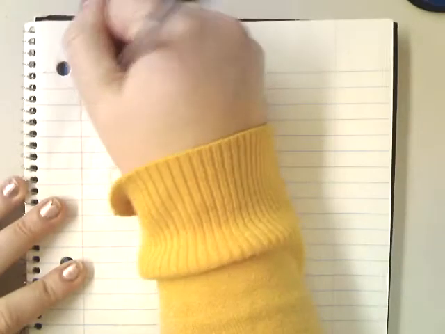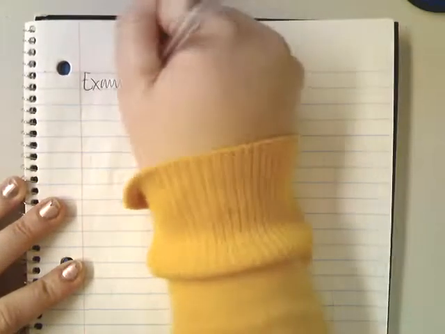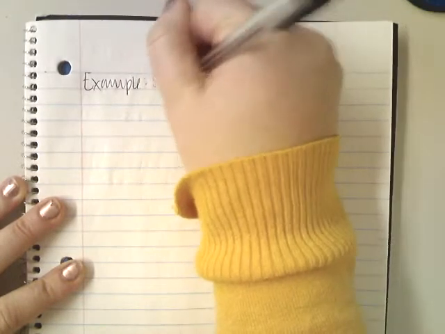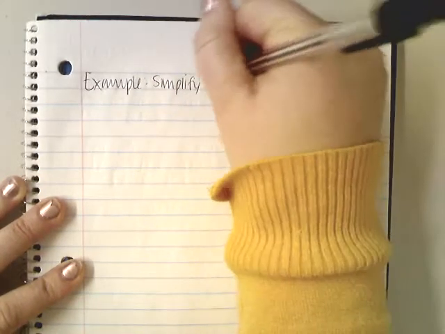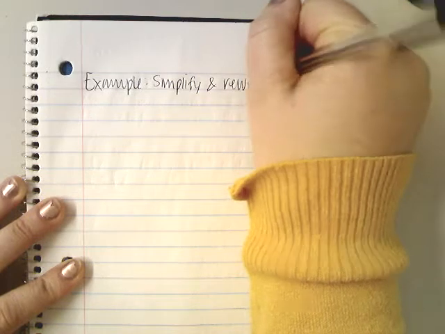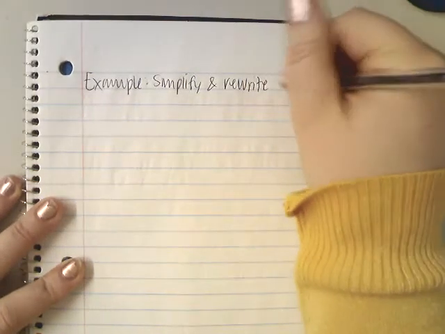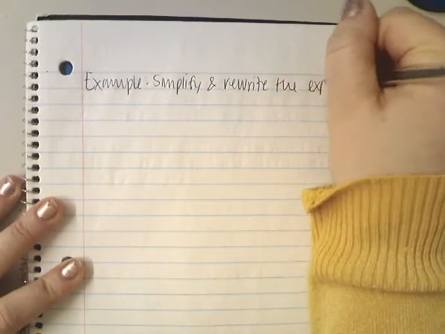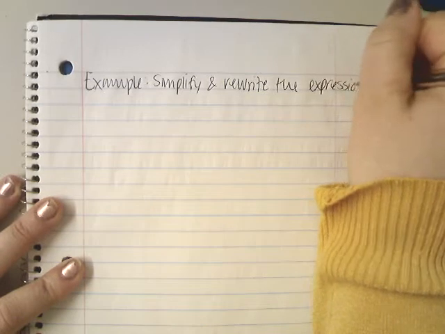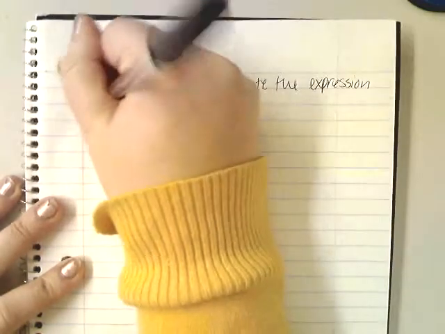So our example I want us to do together to start asks us to simplify and rewrite the expression using only positive exponents.